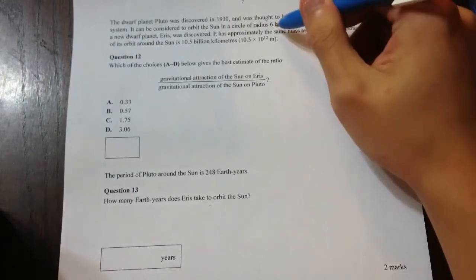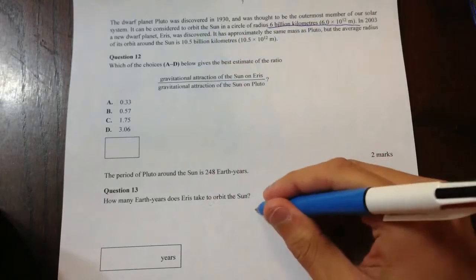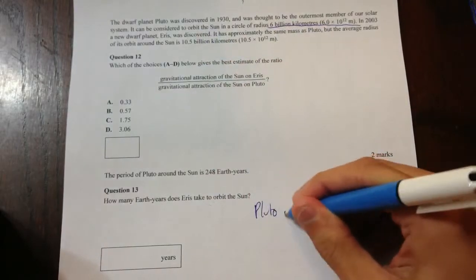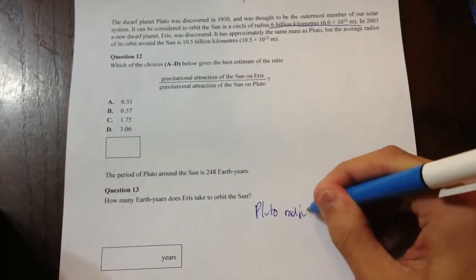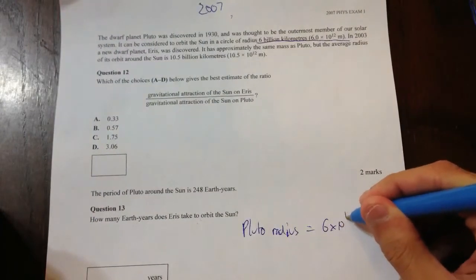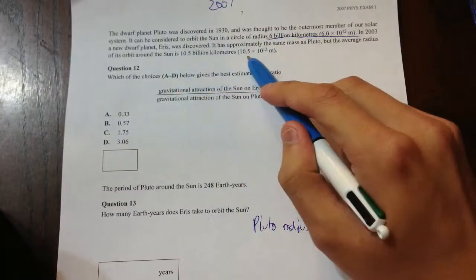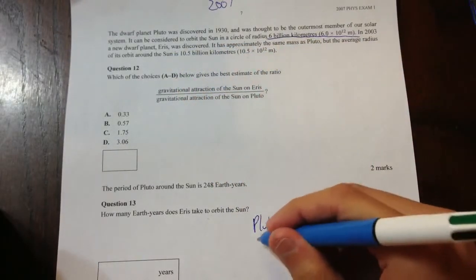Okay. So what's important is Pluto's radius is 6 billion kilometers. Radius equals 6 times 10 to the 12. And we have another planet, Aries, whose radius is 10.5 times 10 to the 12.